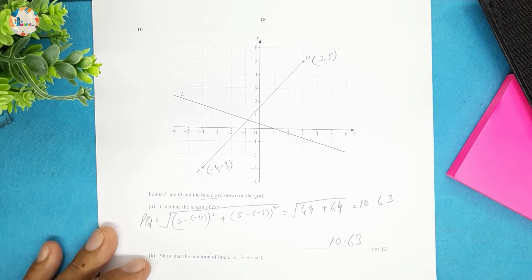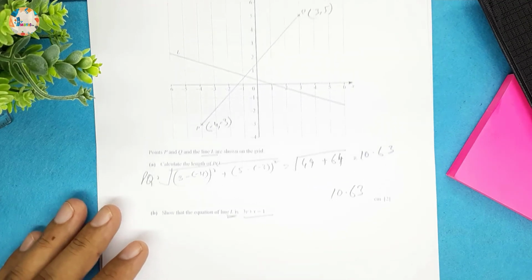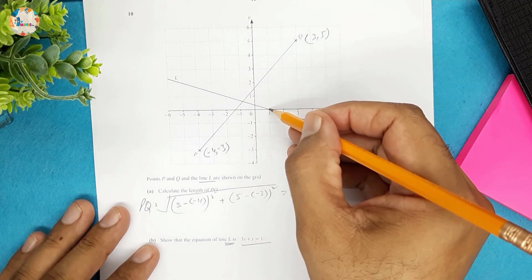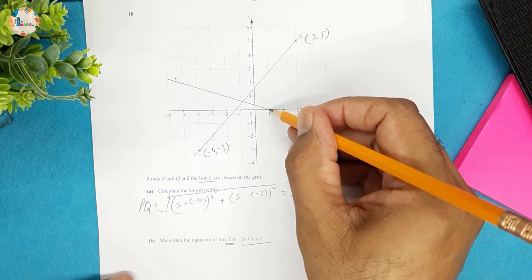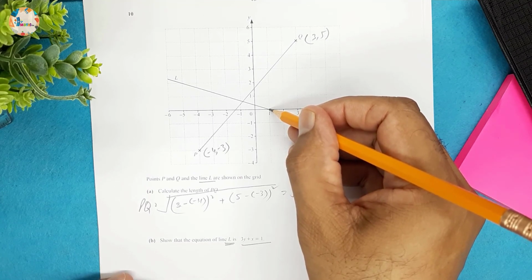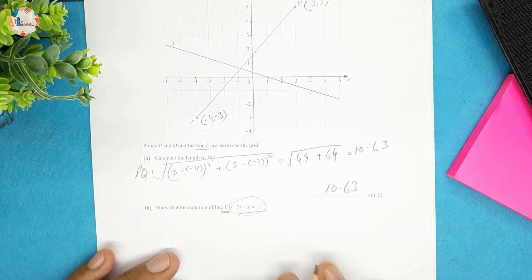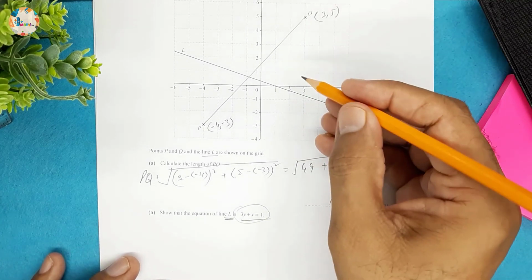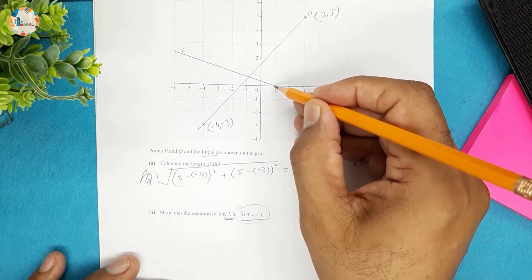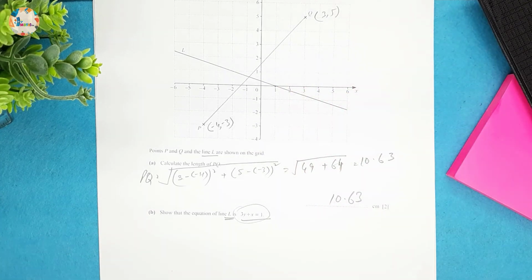Show that the equation of the line L is this one. For L, we can check this one: 3y plus x is equal to 1. So when x is equal to 0, y is equal to 1 by 3.